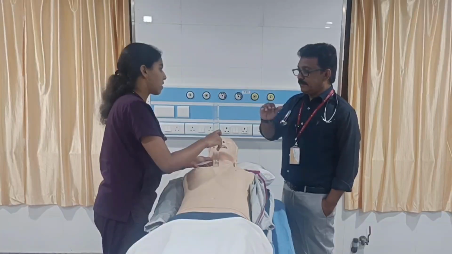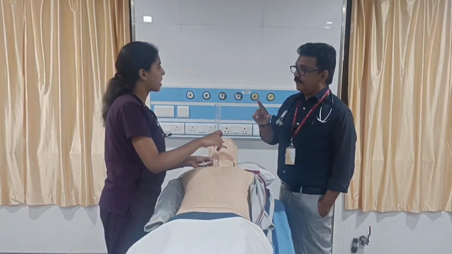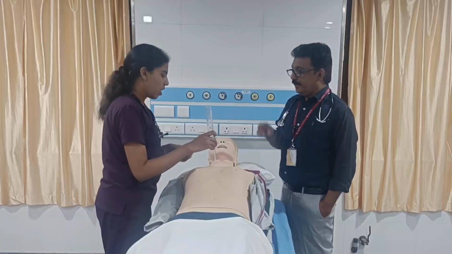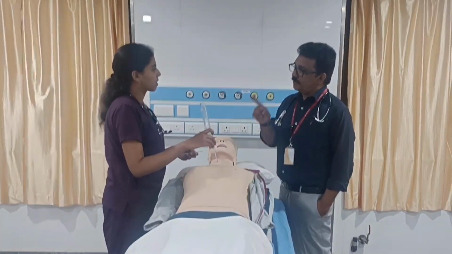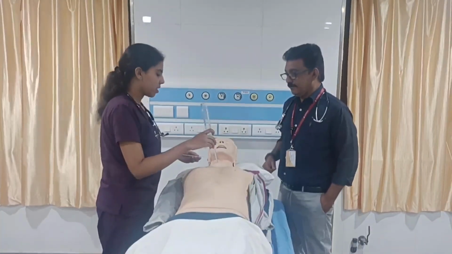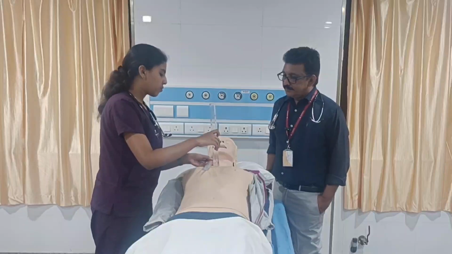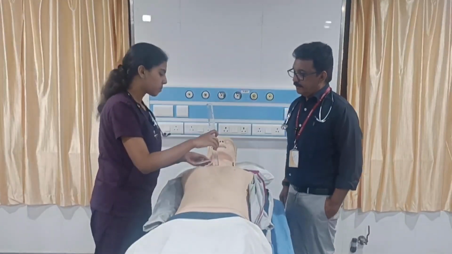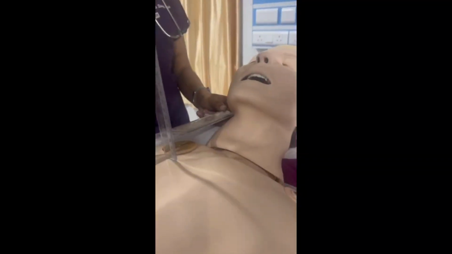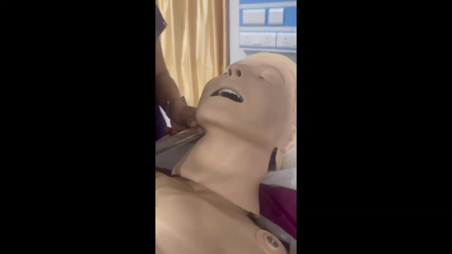Remember that jugular venous pulsations are multiple, and carotid is single. You can obliterate the jugular venous pulsation, but you cannot obliterate the carotid pulsation. So we'll place the scale, and it's usually supposed to be less than 4 centimeters.